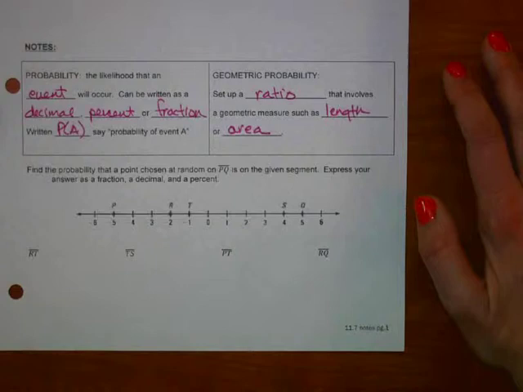Just like we did 4 out of 52 for queen, we can do the same thing for area. Let's say you're jumping out of a plane and you have a certain small area to land in a big field. You can calculate your chance of landing in that area compared to the big field.